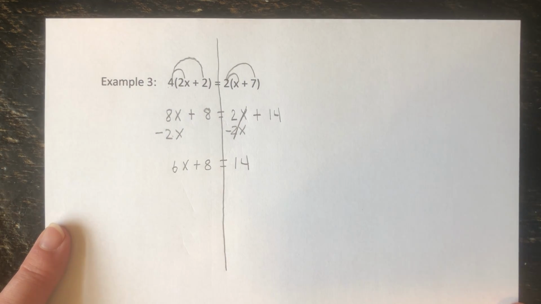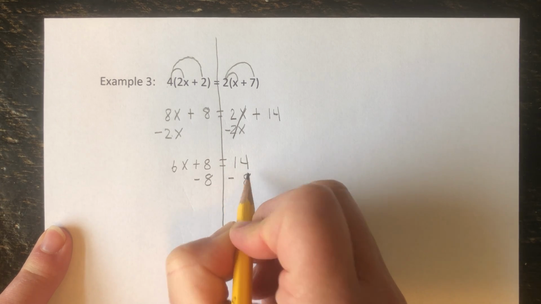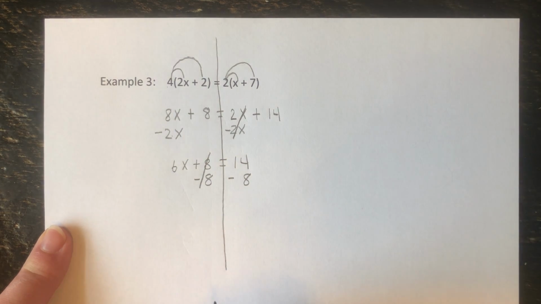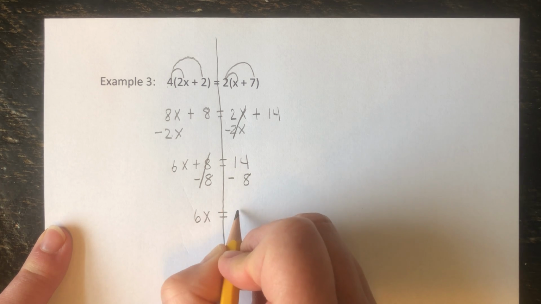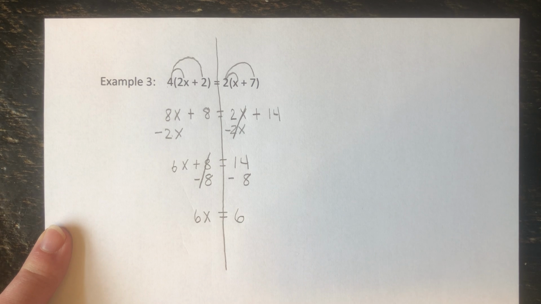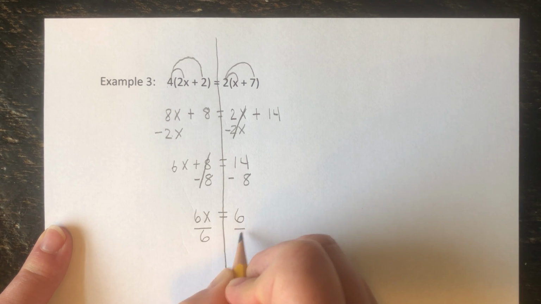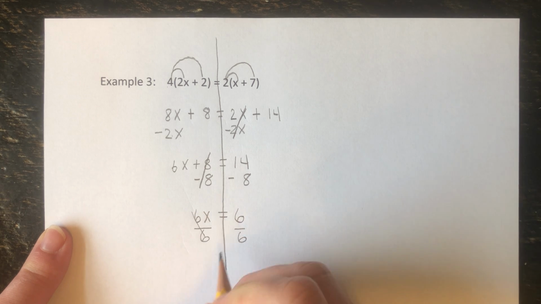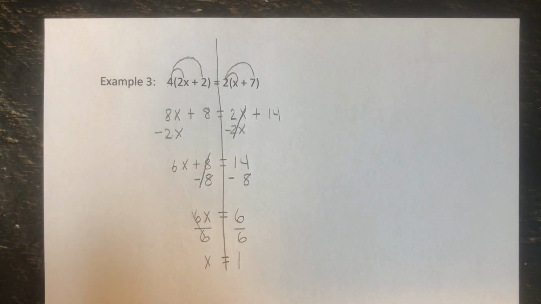I'm going to have to subtract 8 on both sides. The 8's will cancel. I'm left with 6x on the left equals 14 minus 8 is 6 on the right. Last step is to divide by 6 on each side. X equals 6 divided by 6 is 1. Okay, let's look at one more.